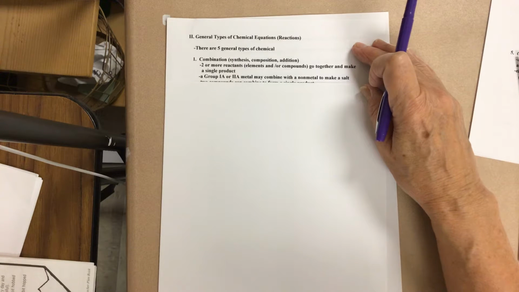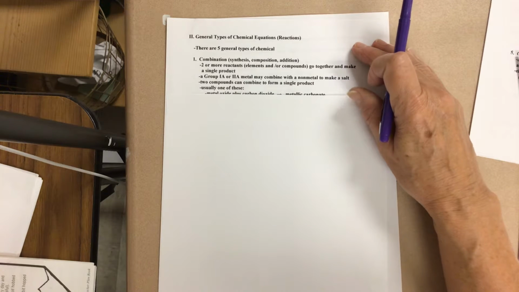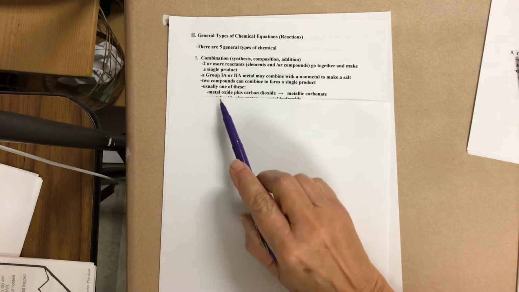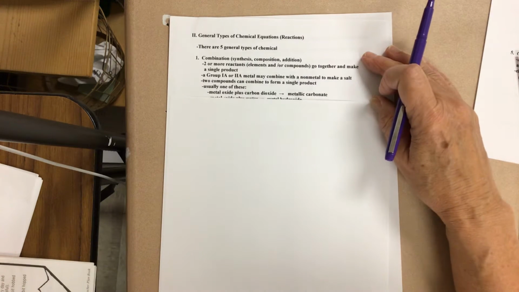A group 1A or group 2A metal may combine with a nonmetal to make a salt, so that's a possibility. Or 2 compounds can combine to form a single product. Usually, if your 2 compounds combine, it would either be a metal oxide plus carbon dioxide, and that will make a metallic carbonate.